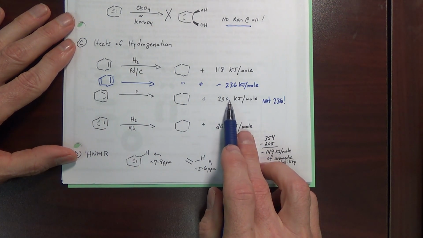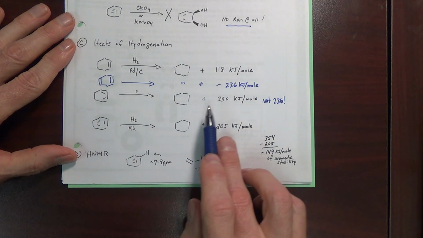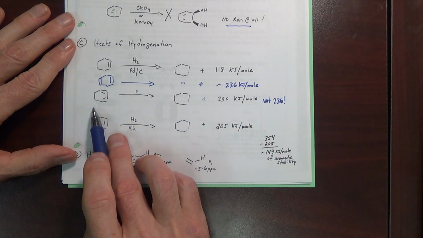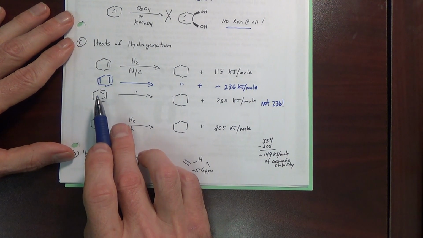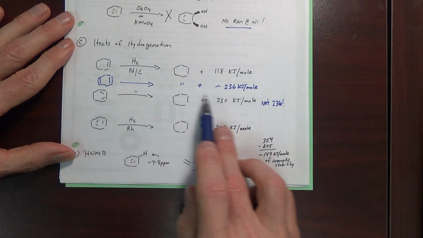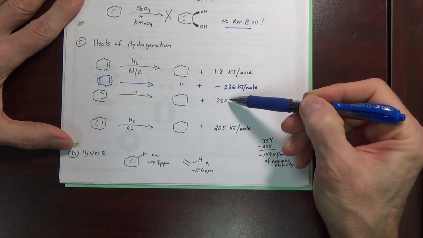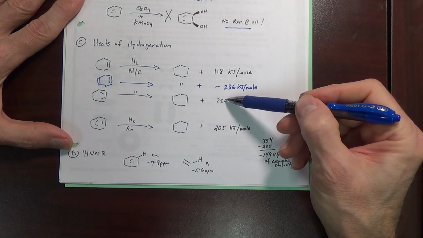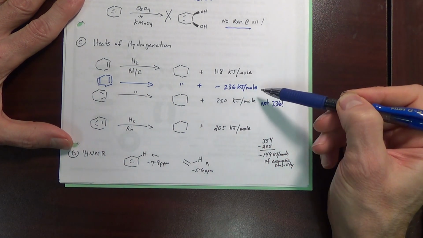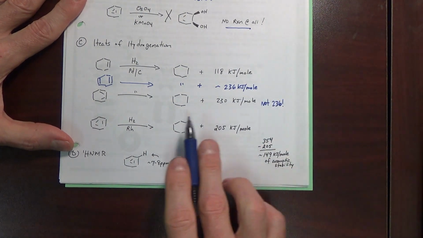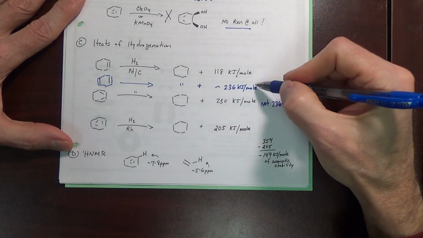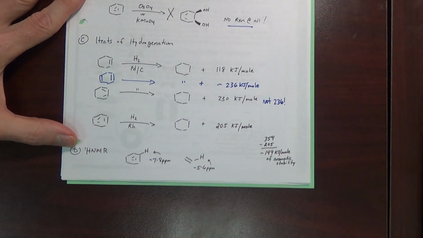Okay? But it's more stable than that one. It has less energy to give off. I'm actually surprised it's not more like about, I don't know, 210 or so. Okay? But those are the numbers. My explanation does predict the trend we see here.